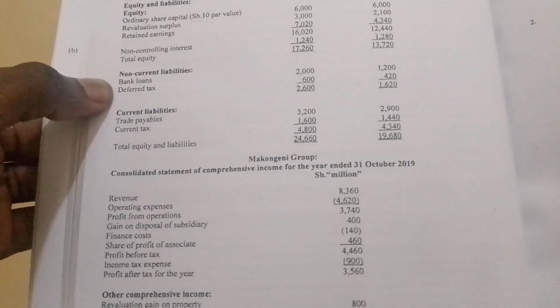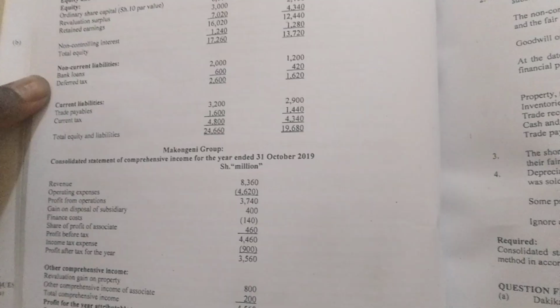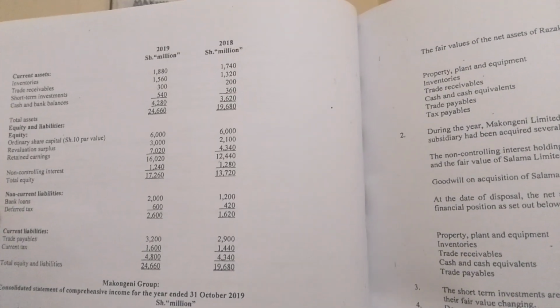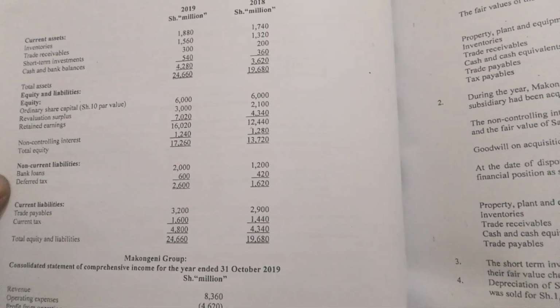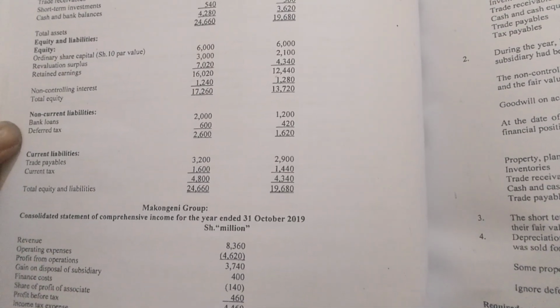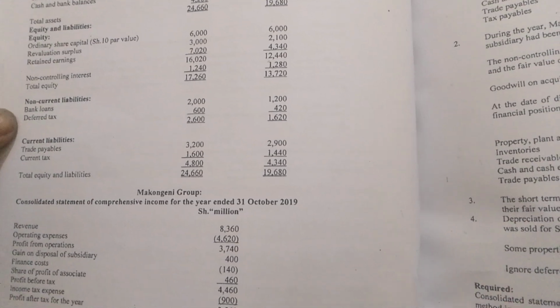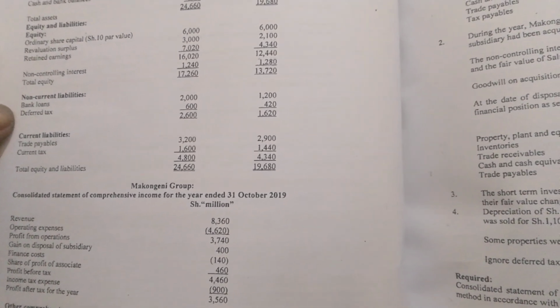If you look at the non-current assets, can you see current tax and also deferred tax? The opening balances are coming from 2018 and the closing balances are in the year 2019. So just combine deferred tax and current tax. You can see deferred tax there and current tax.